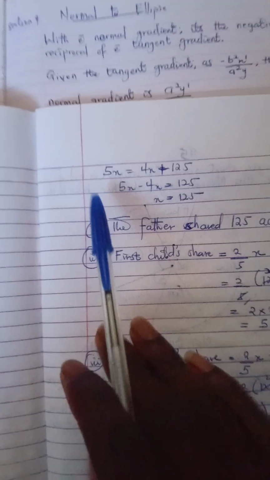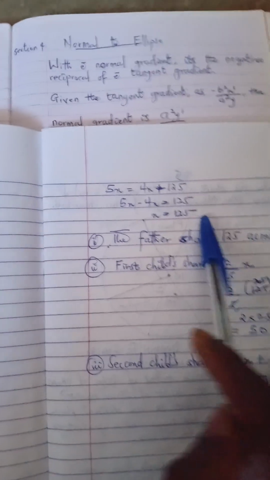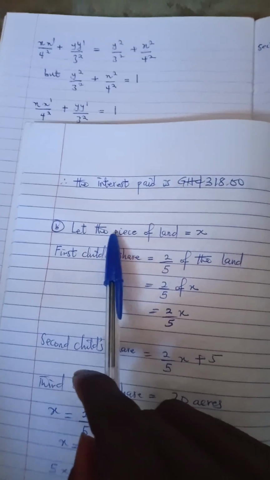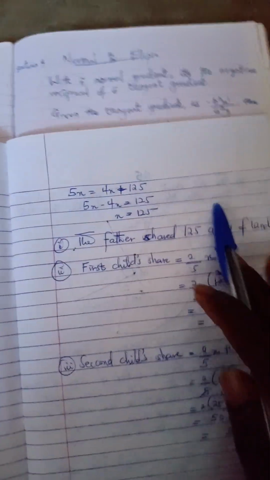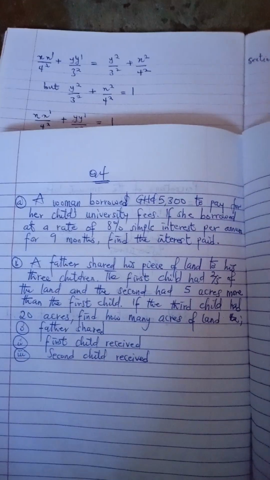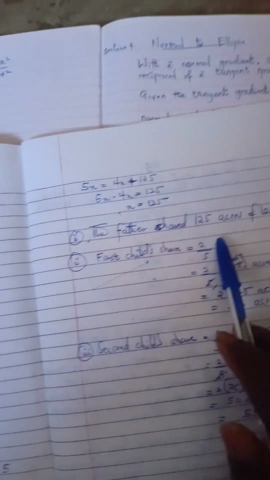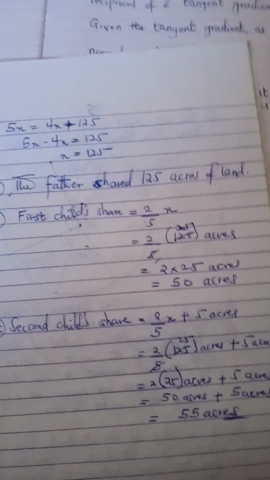From here, we have an equation solving for x. So we group like terms. 5x minus 4x gives you x, which is equal to 125. And from the solution, we said let the piece of land be x. So the question asked how many acres of land the father shared. If x is 125 per the explanation given, then it means the father shared 125 acres of land, and that is the value of x, the land that the father shared. Very simple. Then we come back again.